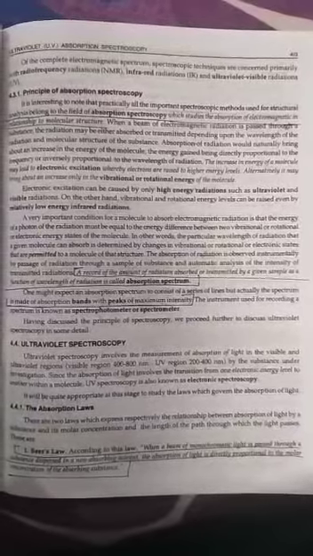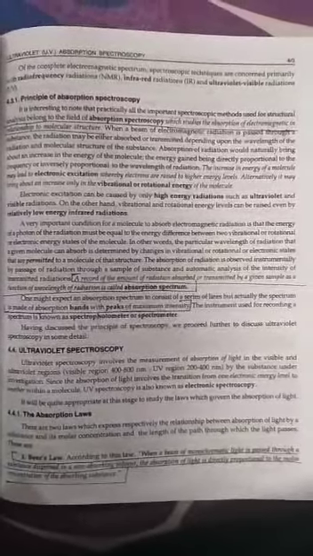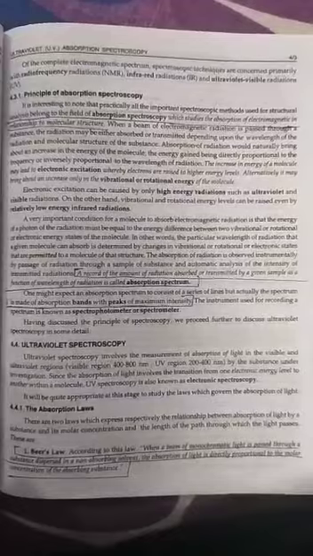relationship to molecular structure. When a beam of electromagnetic radiation is passed through a substance, the radiation may be either absorbed or transmitted depending upon the wavelength of the radiation and the molecular structure of the substance. Absorption of radiation naturally brings about an increase in the energy of the molecule, the energy gained being directly proportional to the frequency or inversely proportional to the wavelength of radiation.